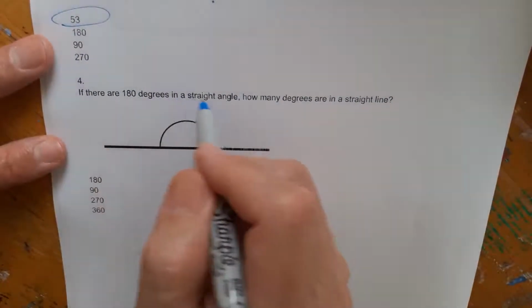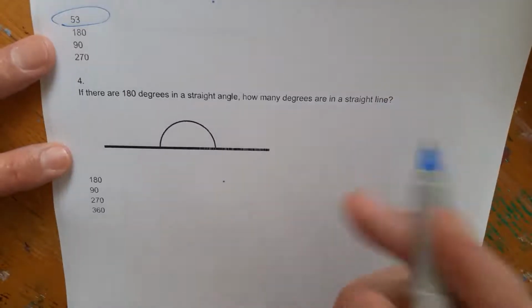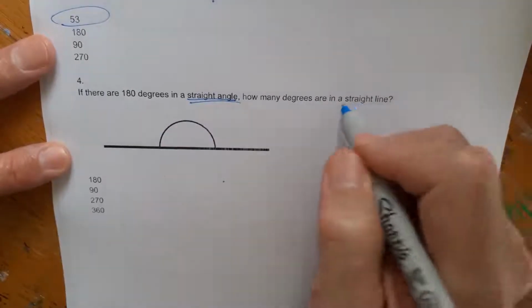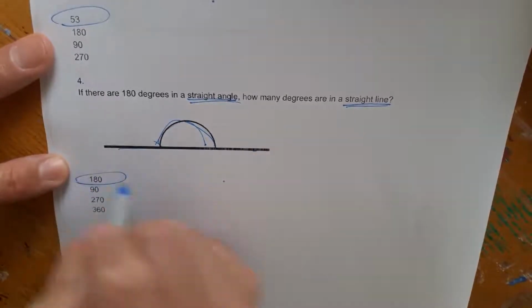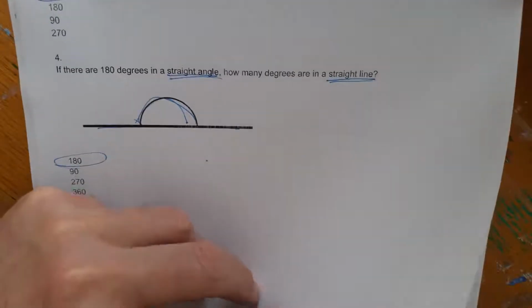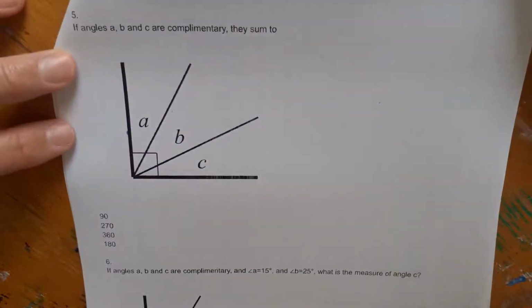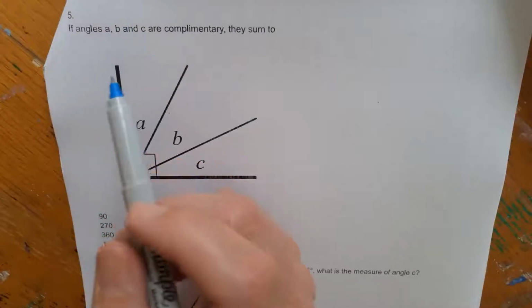If there are 180 degrees in a straight angle, how many degrees are in a straight line? Trick question. Straight angle and a straight line are the same thing. This is a straight line and this is a straight angle, 180 degrees. So they're just trying to sort of get into our heads with this concept. And honestly, as a geometry teacher, sometimes it's the easiest things that are the hardest for students. Some things don't make sense, and this is kind of one of them.